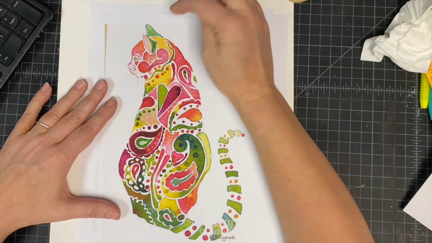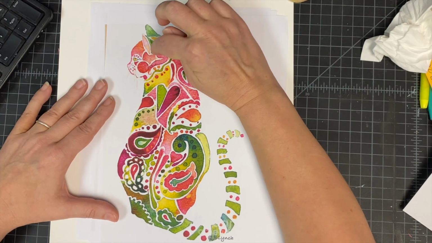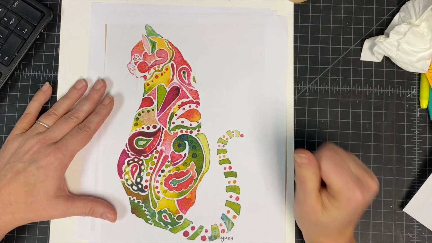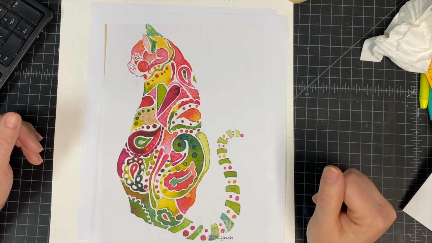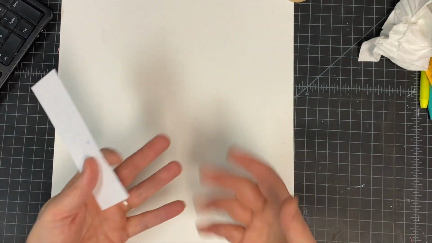Now this person did decide to go in and kind of fill in some of these inside details, like you get the ear and some eyes and nose and, you know, where the whiskers form. And that's okay, but you don't have to do any of the detail on the inside if you don't want to. So how do you get started?